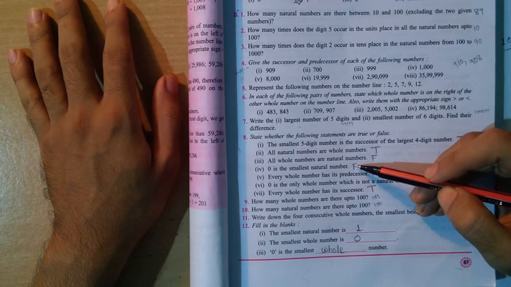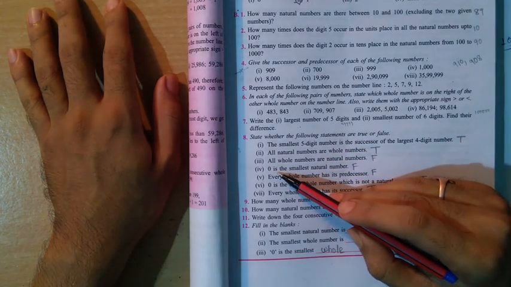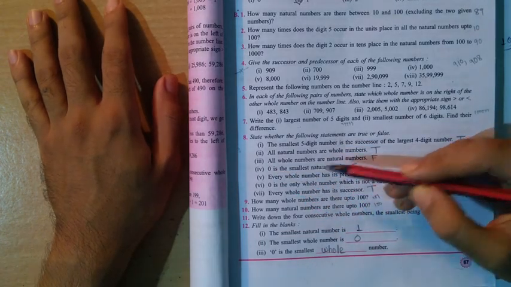0 is the smallest natural number. 0 is not at all a natural number. So this sentence is false.